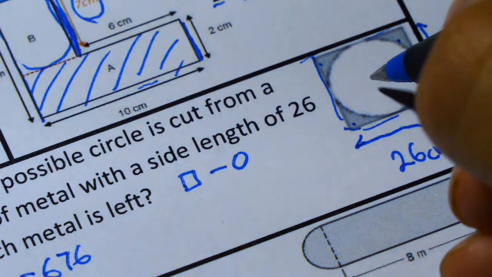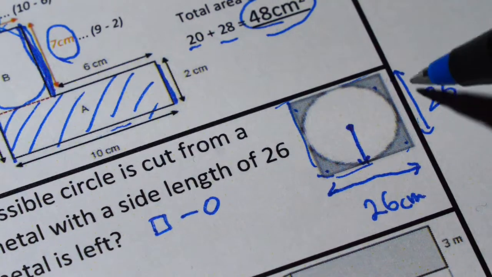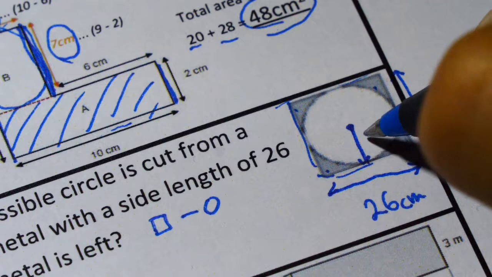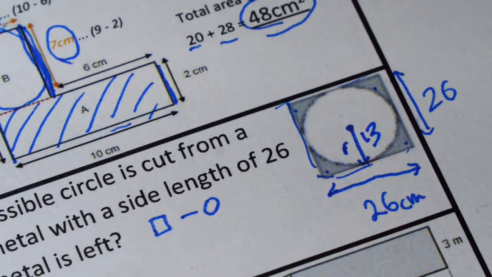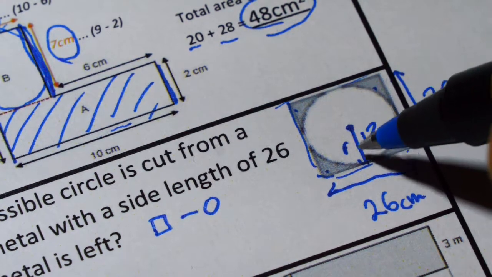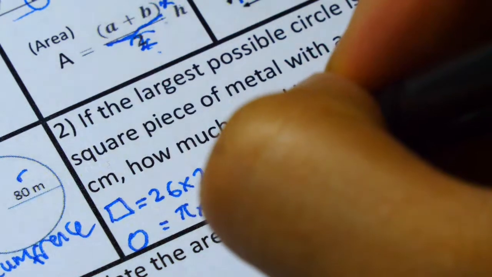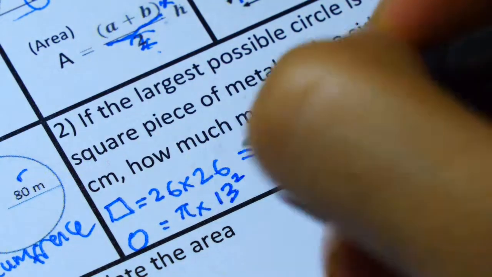Now we have to find what is r. R is from here to here. Now if this is 26, r is 13, half of 26. Okay, because this is 26, half of it is 13. So r is 13. Pi times r squared, pi times 13 squared.